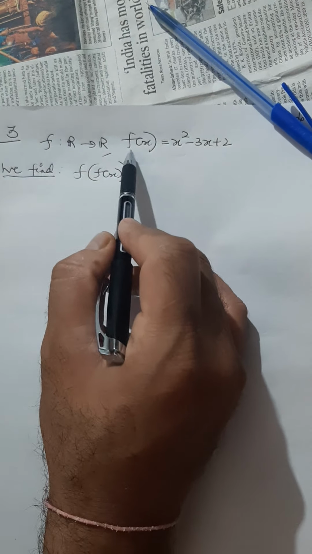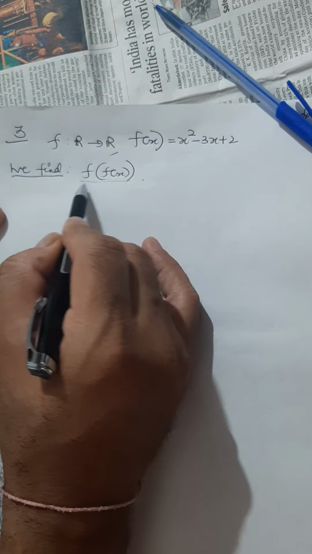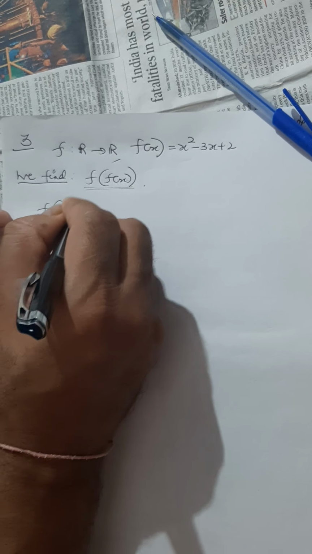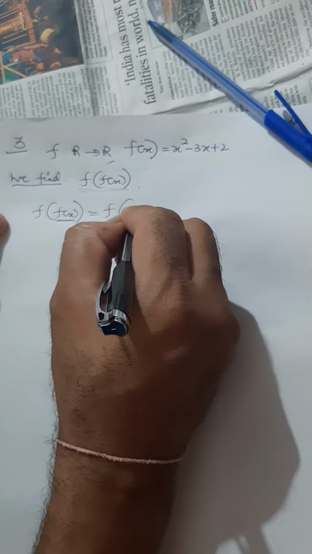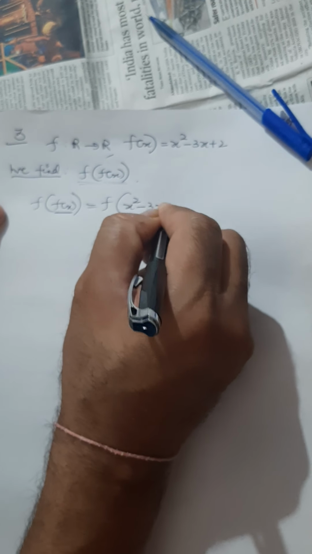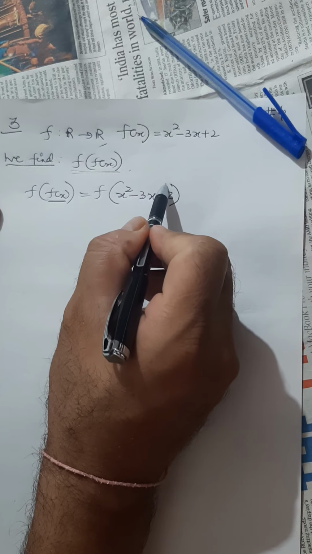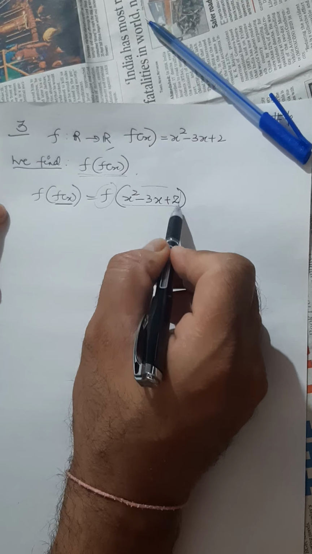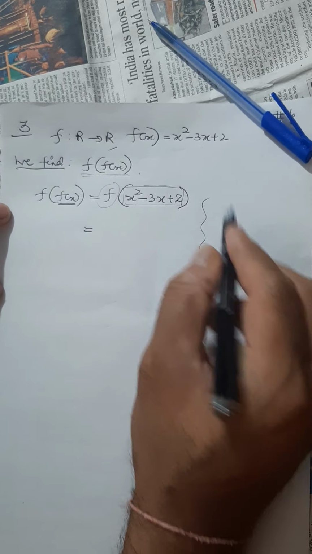So here you are given a function and you are asked for f of f of x, that is a composition with itself. So f of f of x equals f of, write the formula for the function, which is x square minus 3x plus 2. Now again f. In the formula of the function, instead of x you write this. What is the formula for the function?